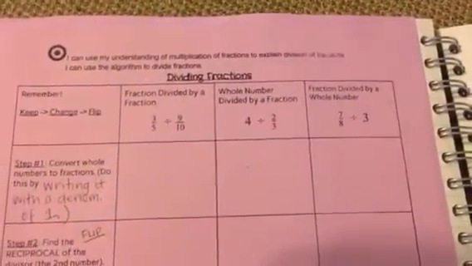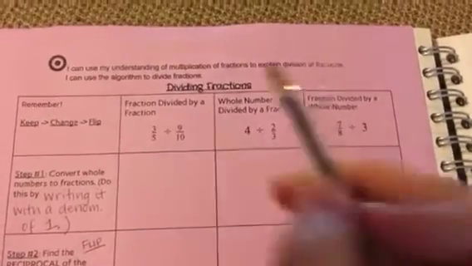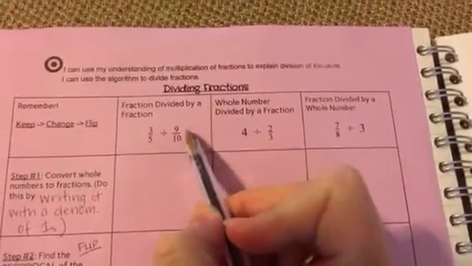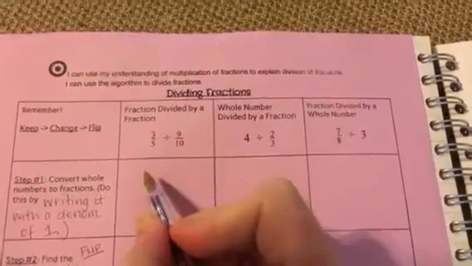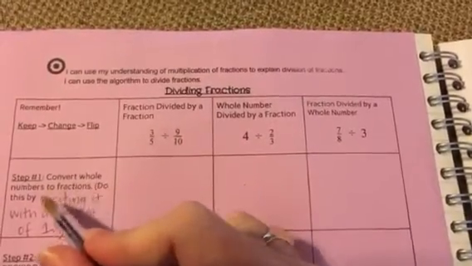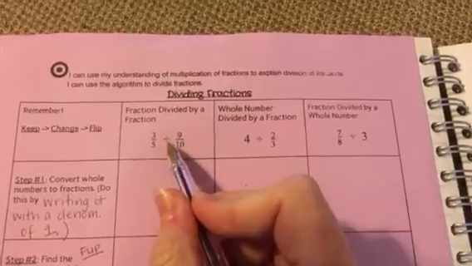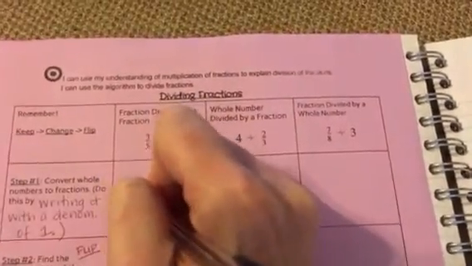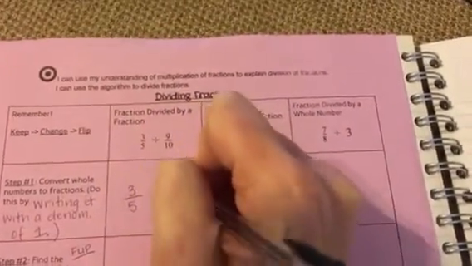The first example is a fraction divided by a fraction. So we have two fractions. We have 3/5 divided by 9/10. So my instructions were to convert any whole numbers to fractions. Well, in this one, I don't have any whole numbers. So this is going to stay as the same problem.